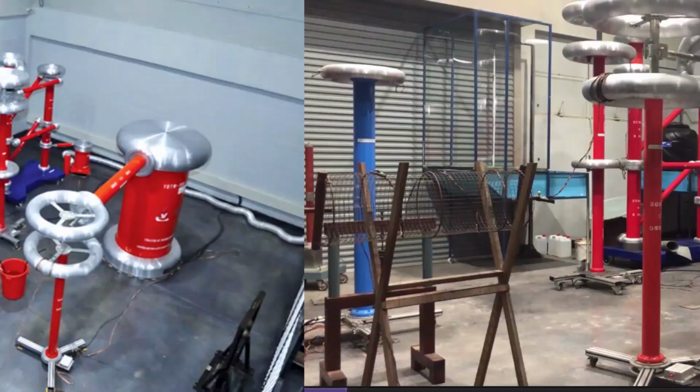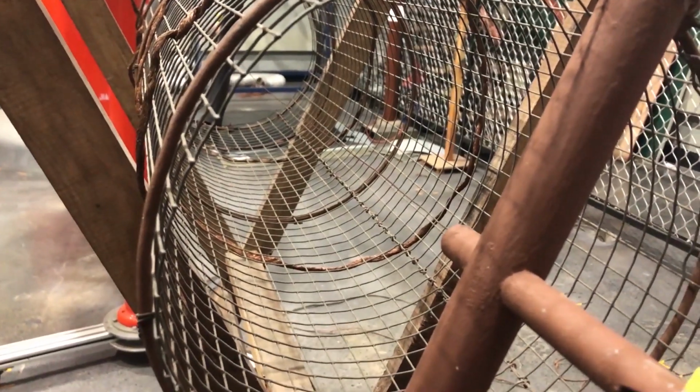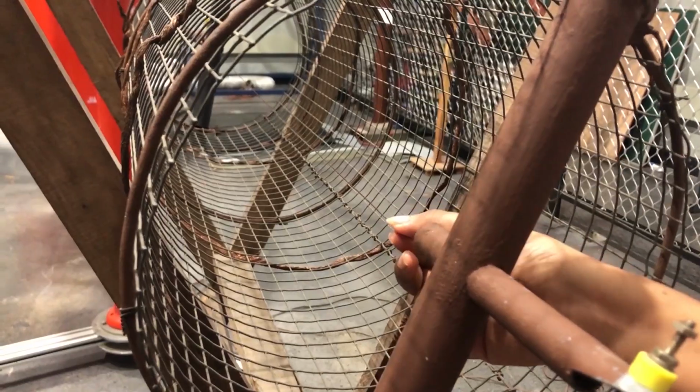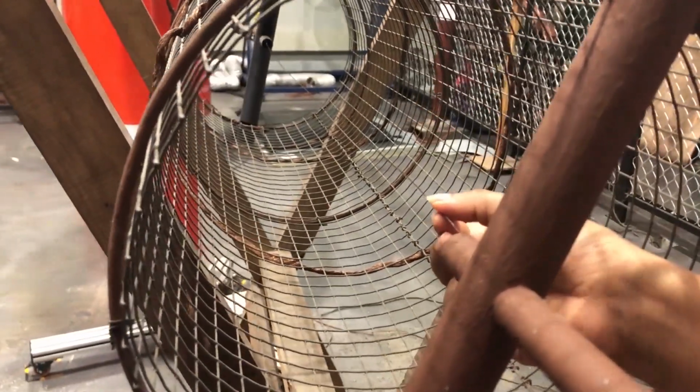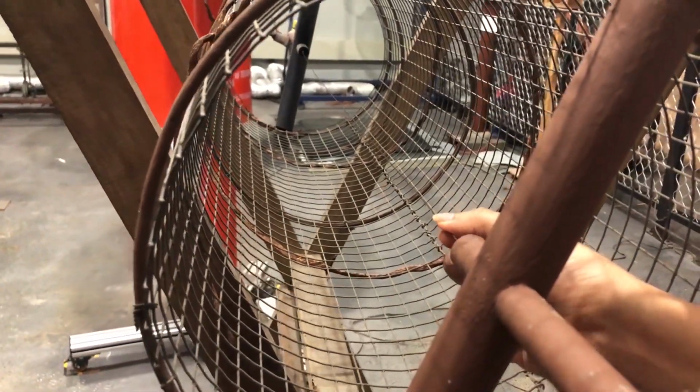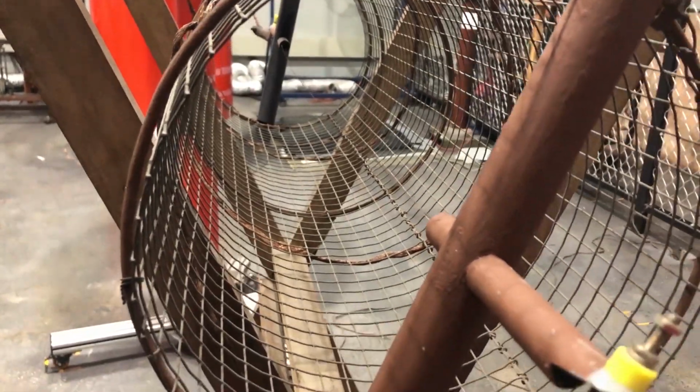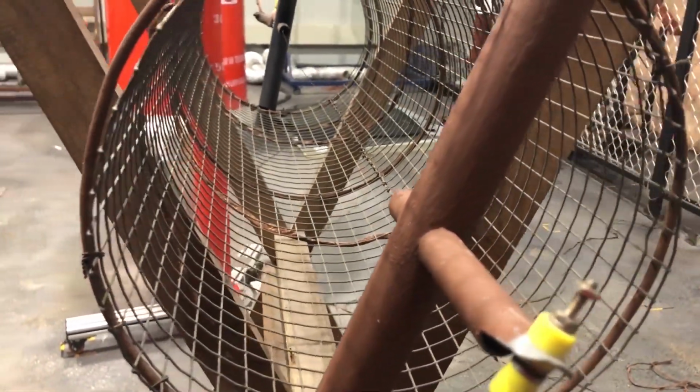The connection of the high voltage source to the conductor is made through a liquid resistor. Here you can see the conductor connected straight along the axis of the cylindrical wire mesh. You have to take the readings of the string diameter and the mesh diameter.